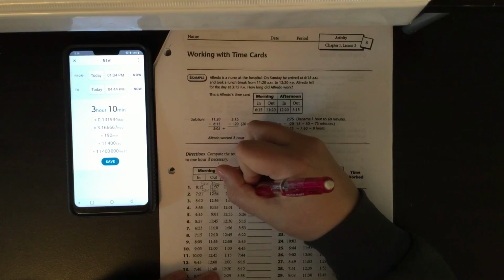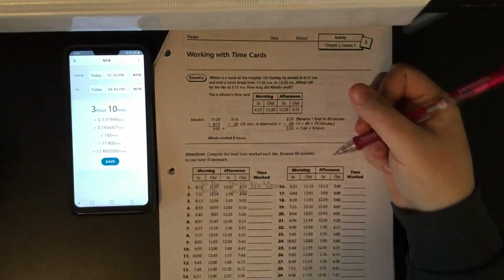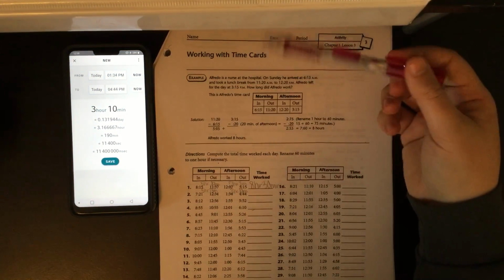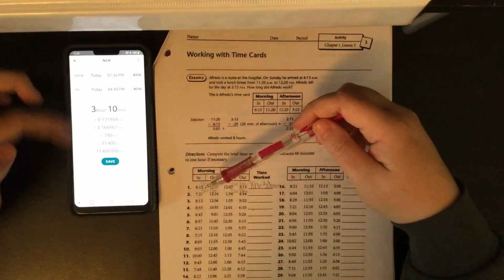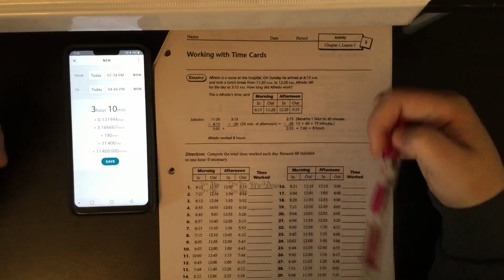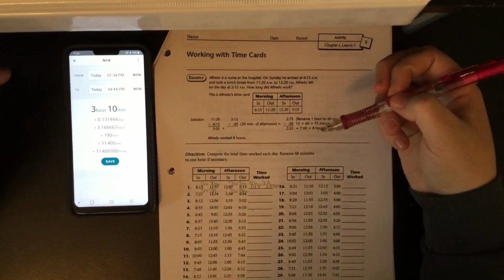Okay, so for that second shift of the day, we worked 3 hours and 10 minutes. Like I said, if this was me when I did my key, or if it's you working, what I would do is when you're in this part of the app, just go through and find out all of the times so that you're not switching back and forth so much. It will make this go a little bit quicker.